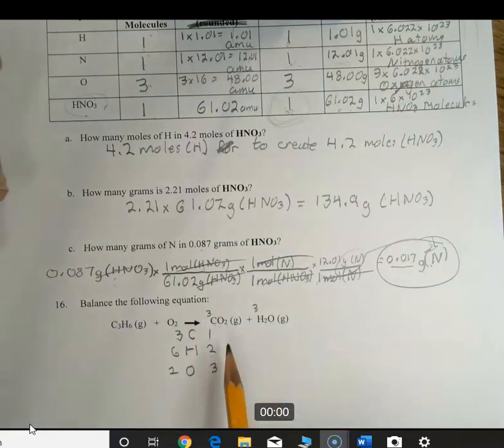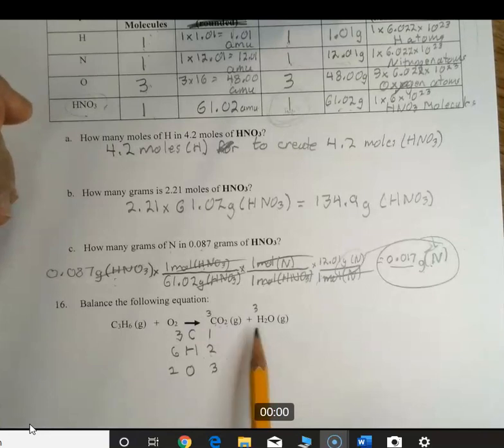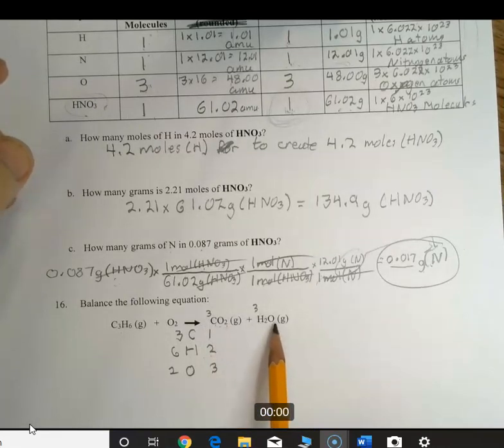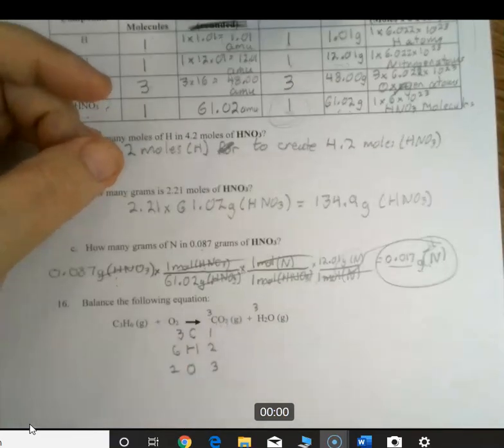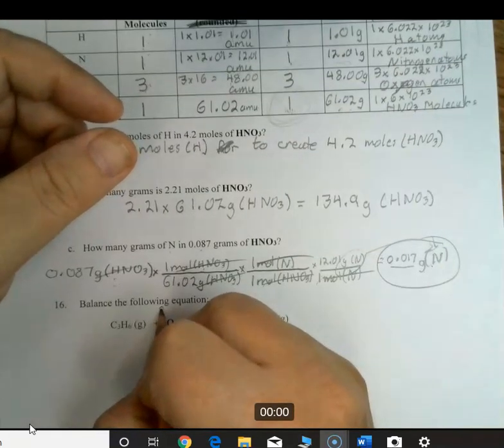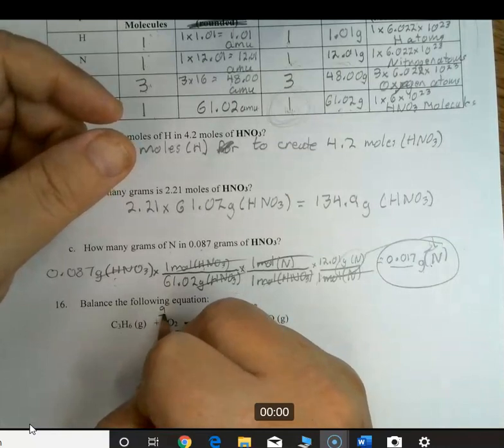Okay, so we have 3 carbons, we have 6 hydrogens, that's all good. Now what do we need for oxygens? We have 3 times 2 is 6, and 3 times 1 is 3. 6 plus 3 is 9. It's an odd number. So we have to say, what do you multiply 2 by to get 9? We need 9. And the answer is simply, hopefully this is not so quirky as it seemed the first time we did it. It's 9 halves.